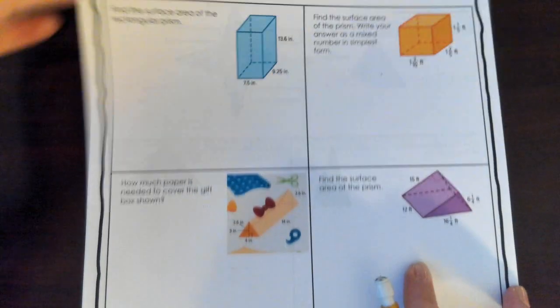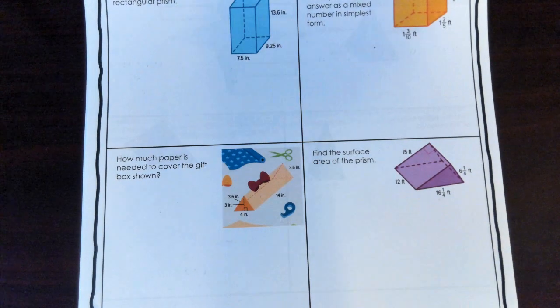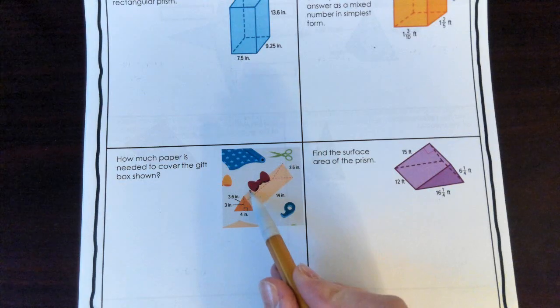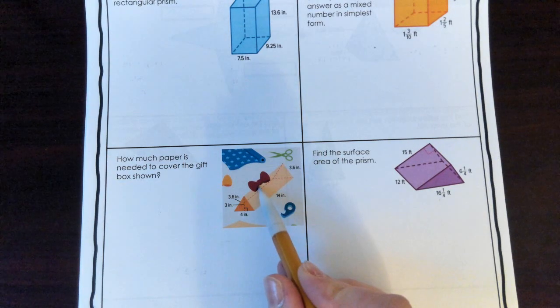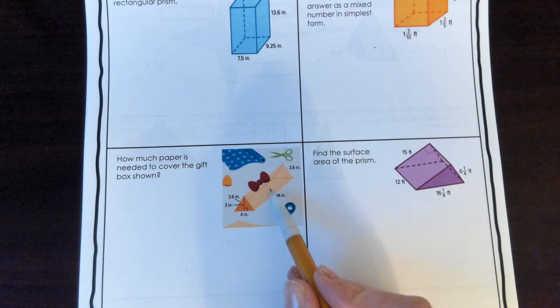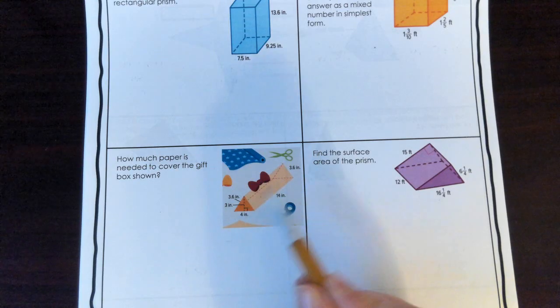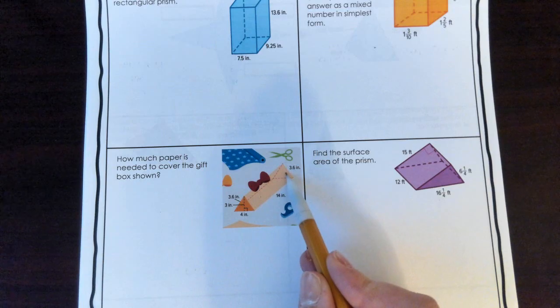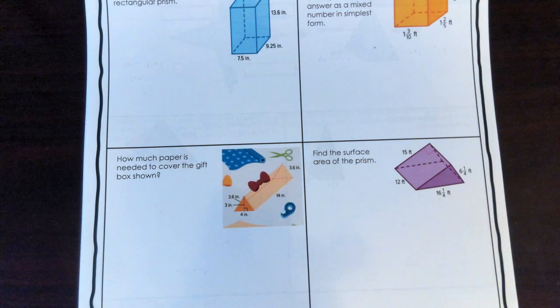Whereas if we look down below here, these rectangles are not parallel. A lot of students in the past have called this a rectangular prism. This is actually a triangular prism because the triangles are parallel to each other.